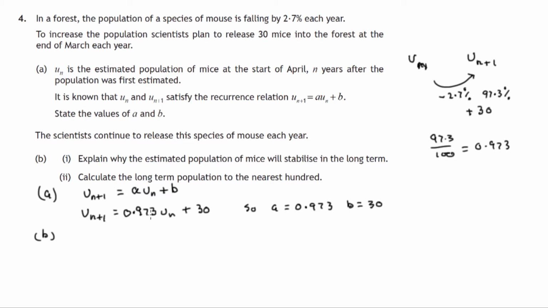Now that's because it's a linear recurrence relation. So we would say the recurrence relation is linear. There's no squared terms or anything like that. It's just a straightforward linear expression. Something times Un plus a number is ax plus b is a linear expression.